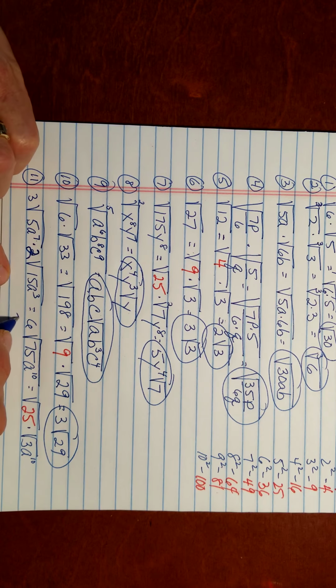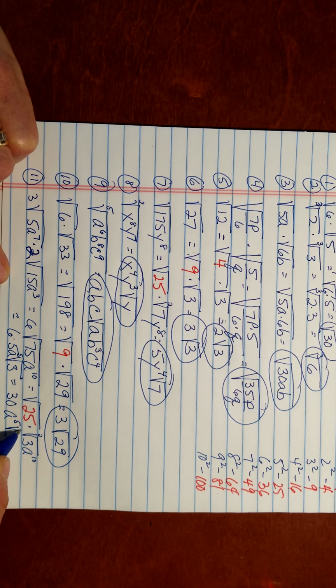Okay, on my last line here, square root of 25 is 5. And remember, there's a little individual 2 there. You still have a 3 left inside. And 2 goes into 10 5 times, so that's a to the 5th. And you still got that 6 outside, so we end up with 30, a to the 5th, square root of 3.